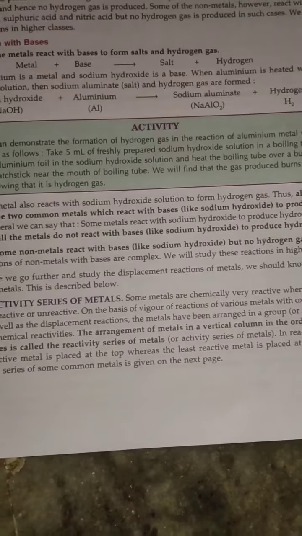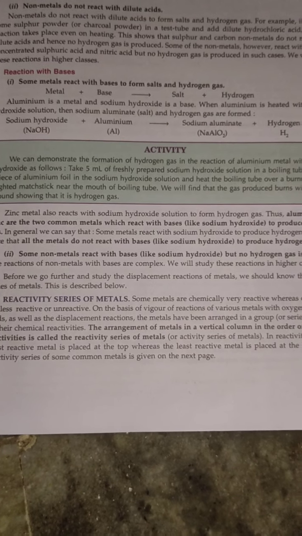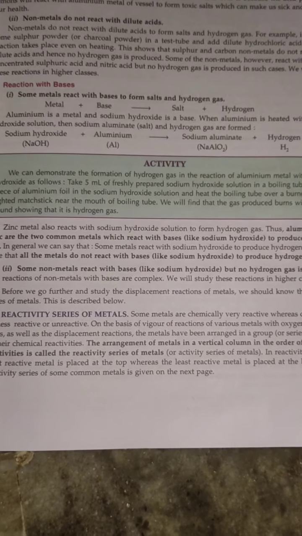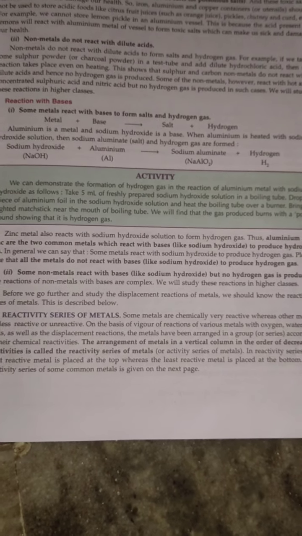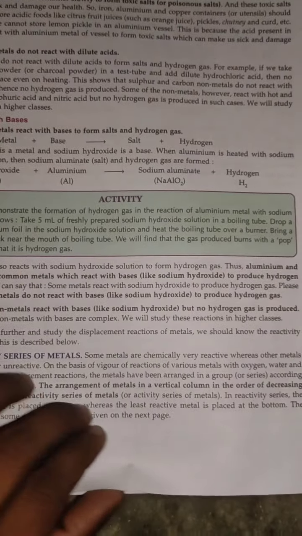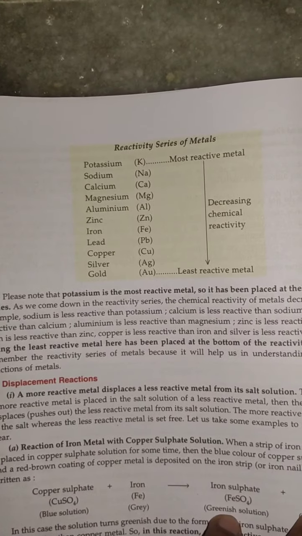The reactivity series is the arrangement of metals on the basis of their reactivity. The metals are arranged in decreasing order of their reactivity. On page number 72, the image is given.